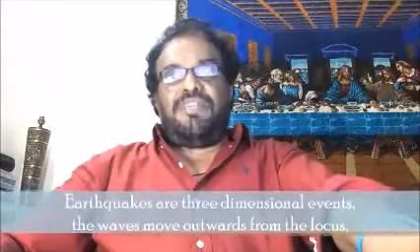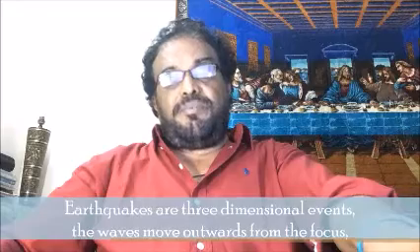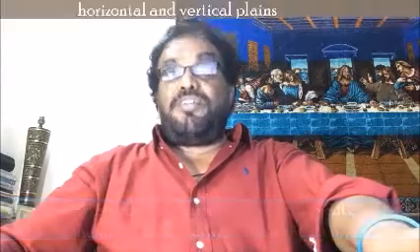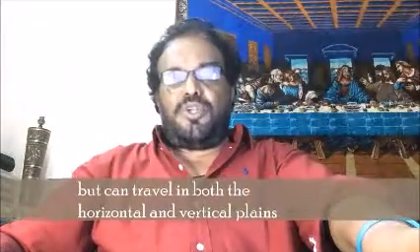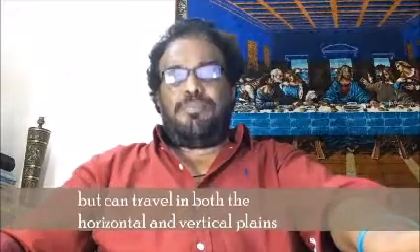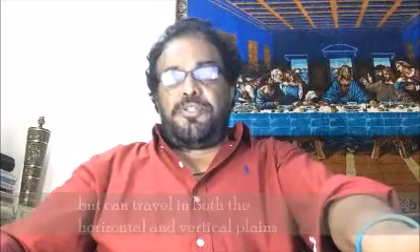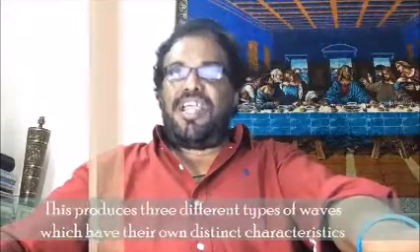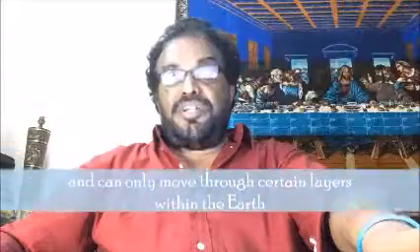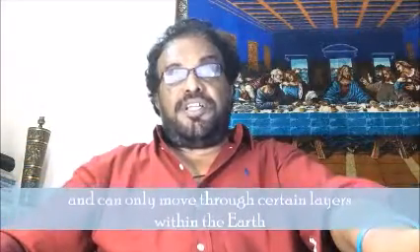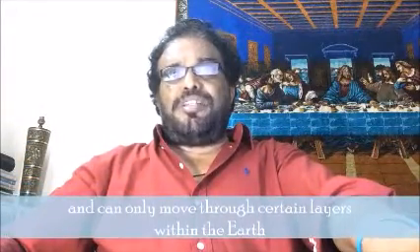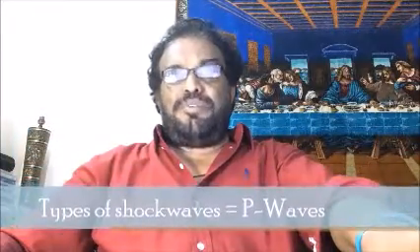Earthquakes are three-dimensional events. The waves move outwards from the focus, but can travel in both the horizontal and vertical planes. This produces 3 different types of waves which have their own distinct characteristics and can only move through certain layers within the Earth. The types of shock waves, number 1 is P waves or primary waves.